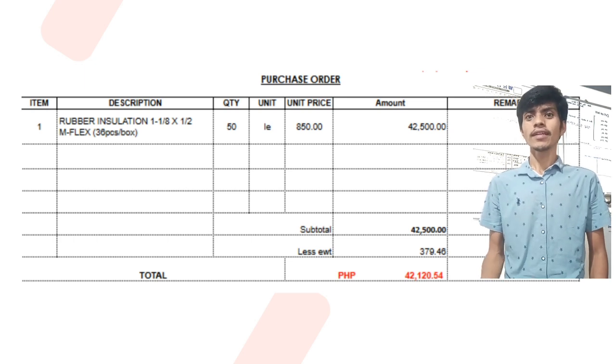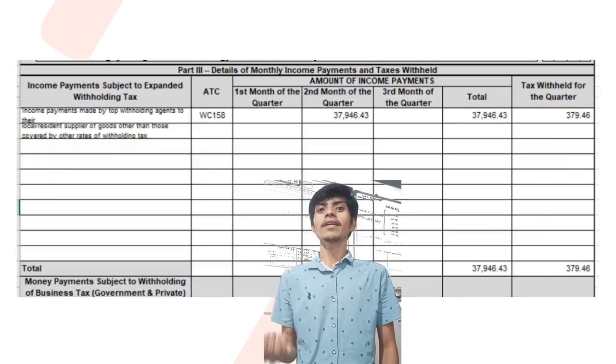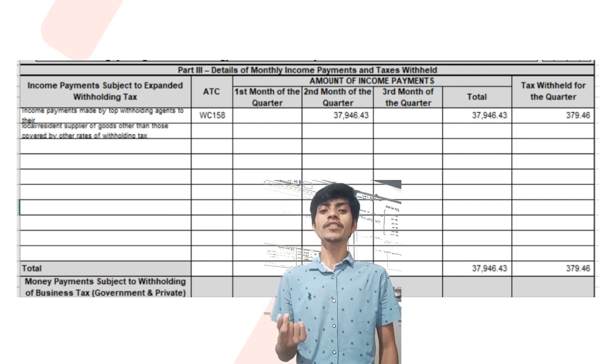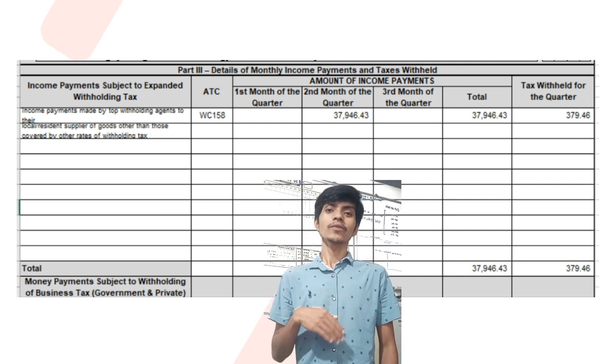Now, here is our BIR Form 2307. You see that it says income payment subject to expanded withholding tax. There is a description of where to put the numbers.